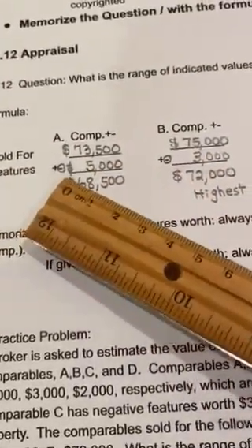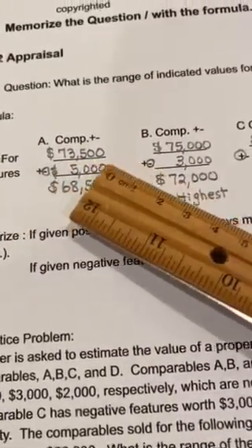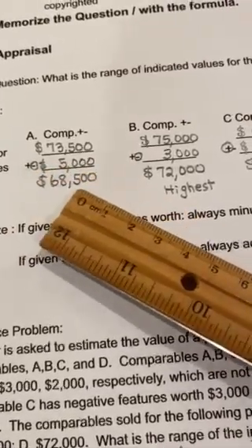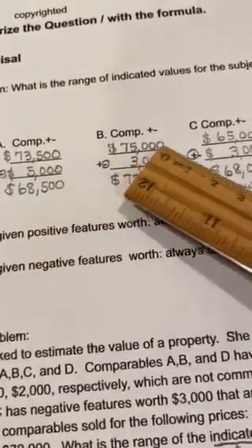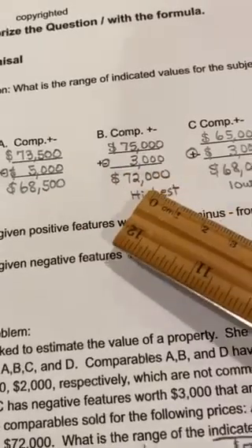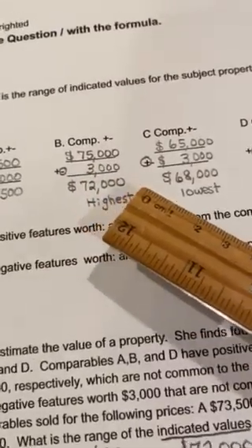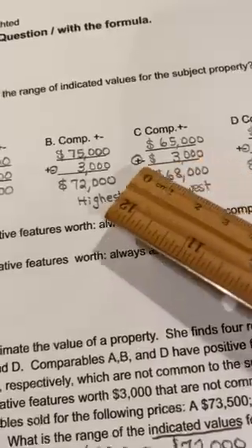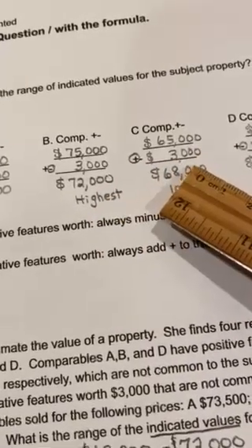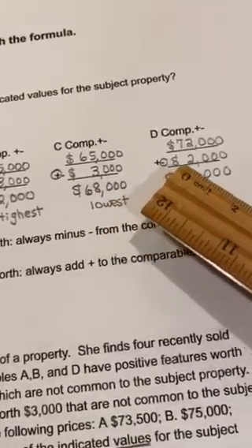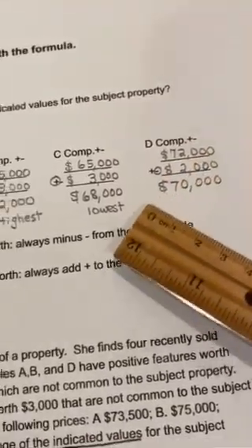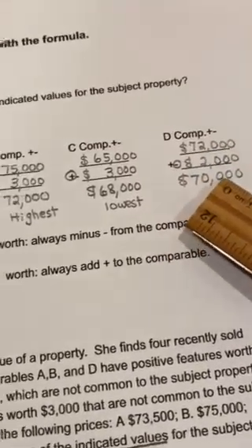Now let's do our problem. 73,500 minus 5,000 gives us 68,500. 75,000 minus 3,000 gives us 72,000, and 65,000 plus 3,000 gives you 68,000, and 72,000 minus 2,000 gives you 70,000.